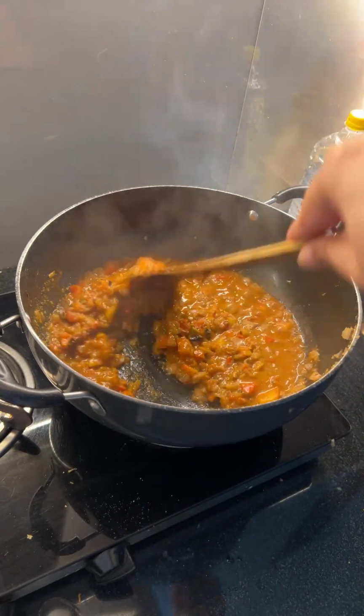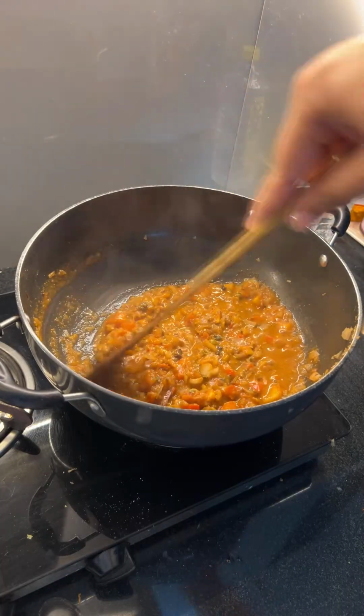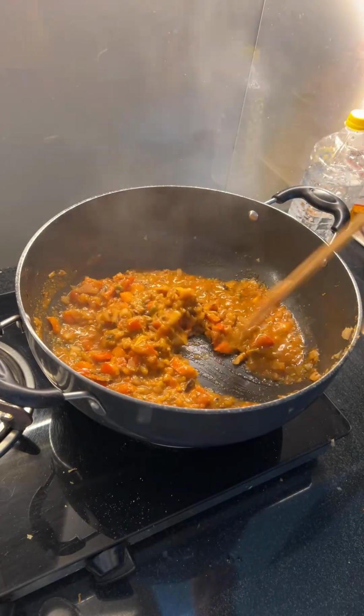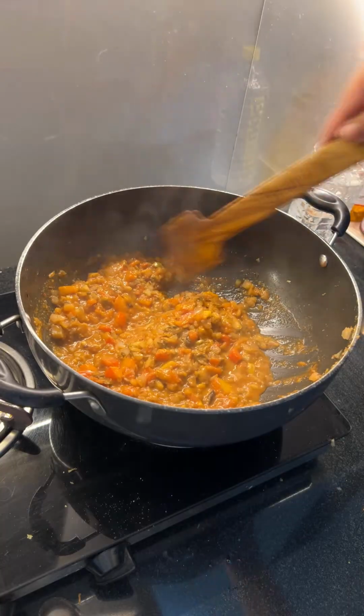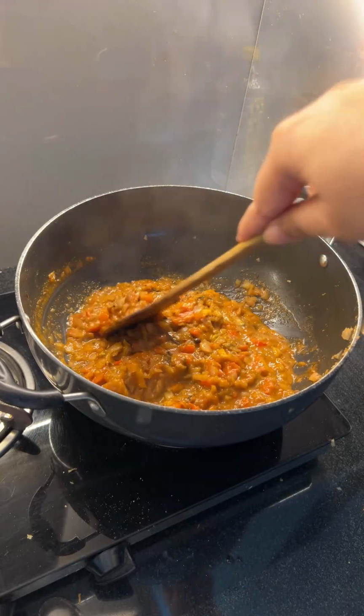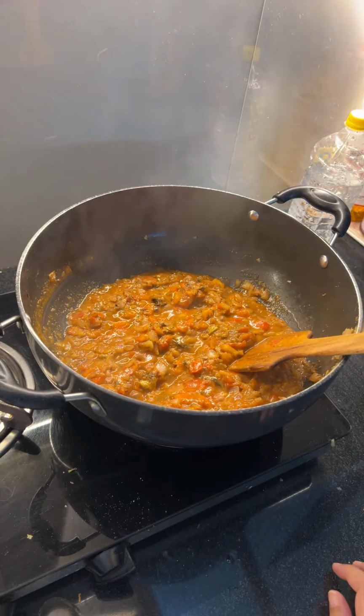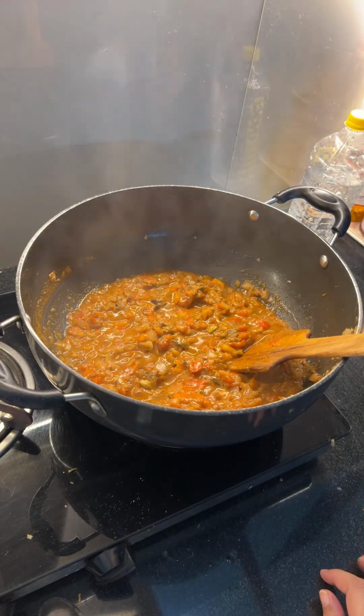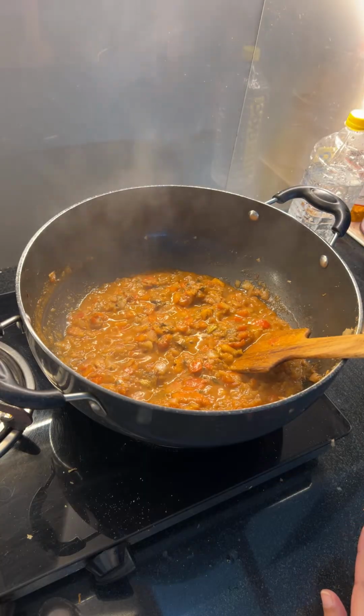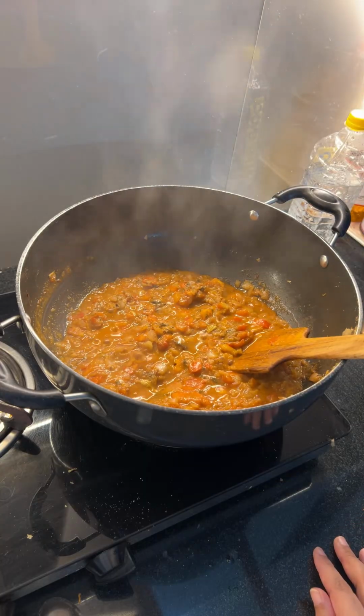It becomes so tasty. You don't even have to have boiled eggs. I will make it someday. Once your curry is ready, you can do anything. This is the base for my lentils also. I believe in making my life easier because we are all working.